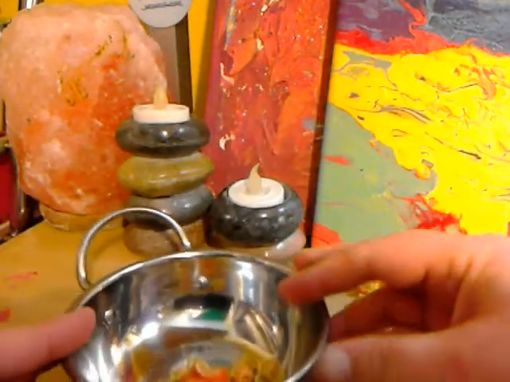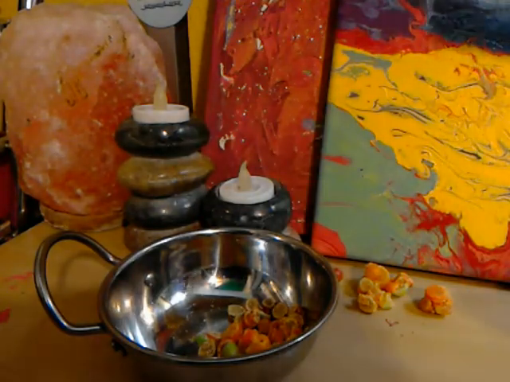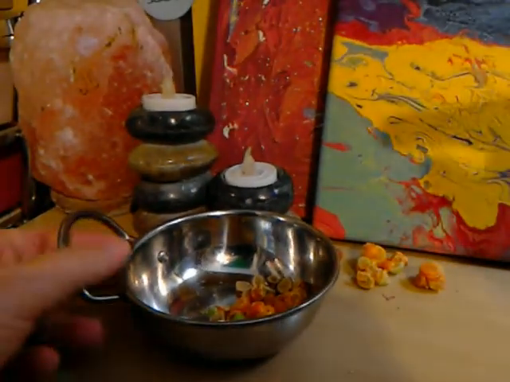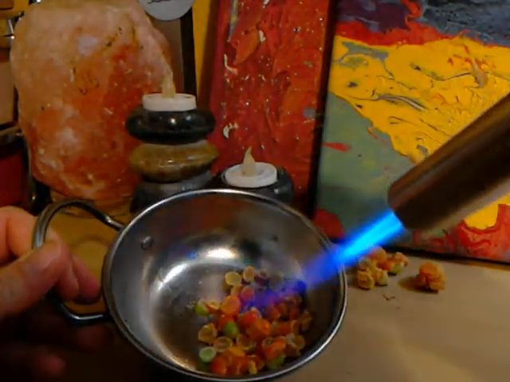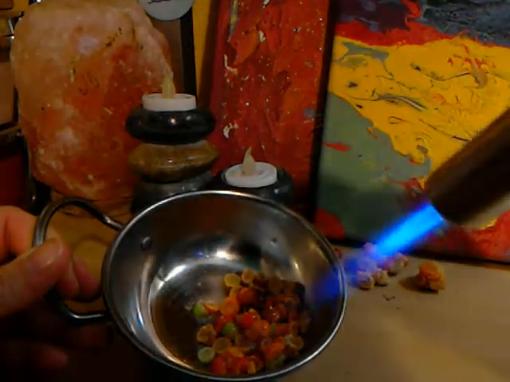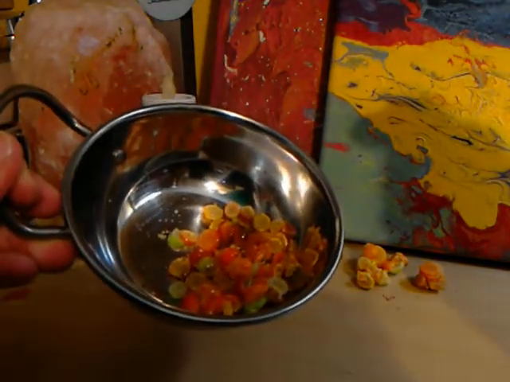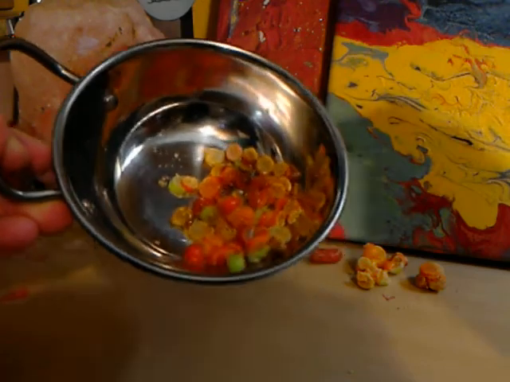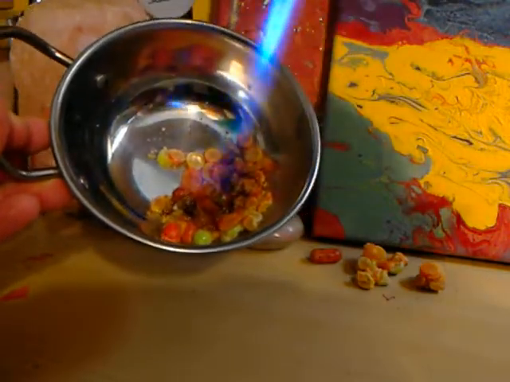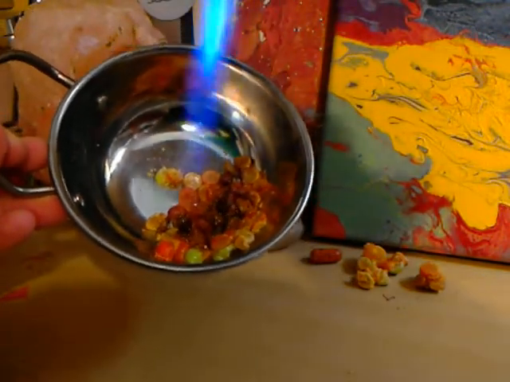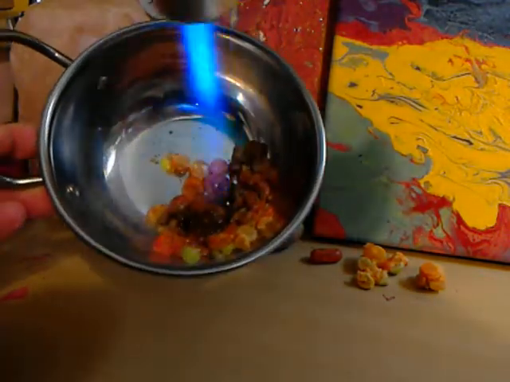Absolutely. So I'm going to try something that I've never done before. I'm going to... oh, what's happening? What's happening to my rock? What do you think? Is it melting? I'm burning my rocks. Maybe I'm too close. What's happening to that rock? It's getting superheated. And what happens when rocks are superheated?